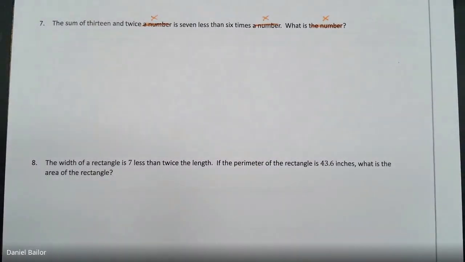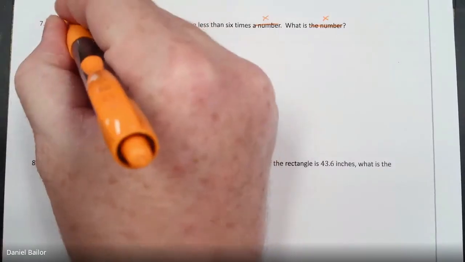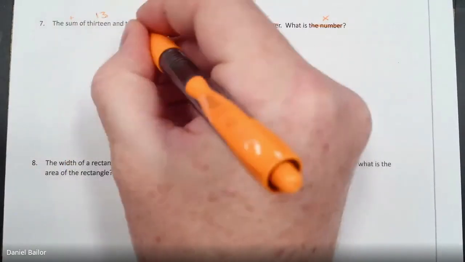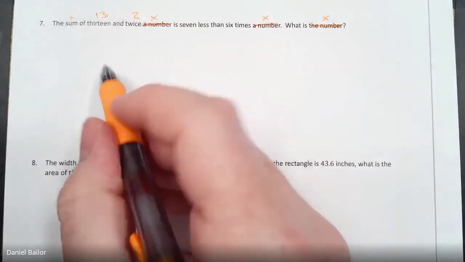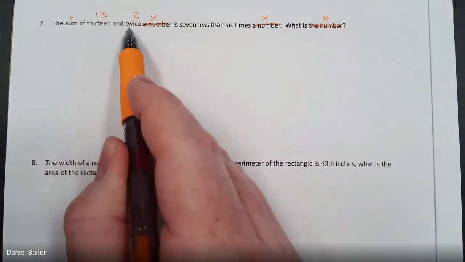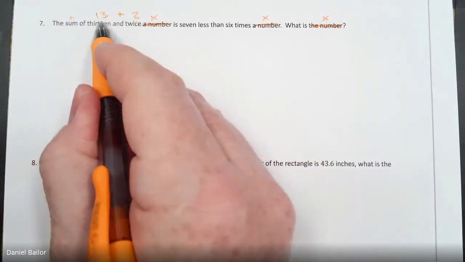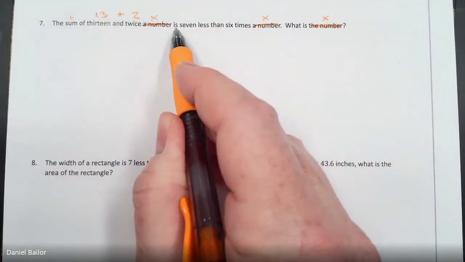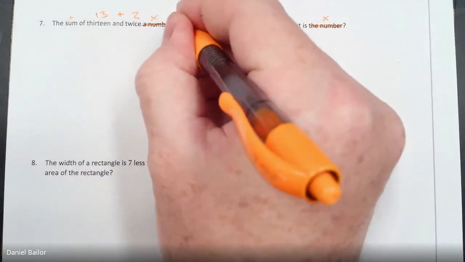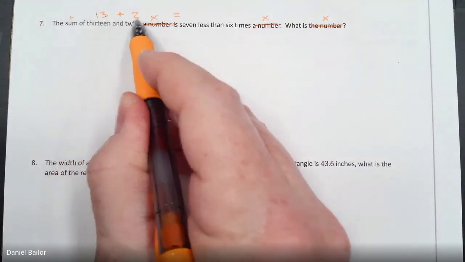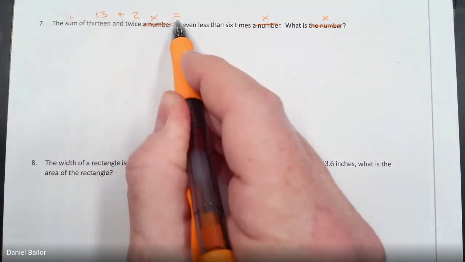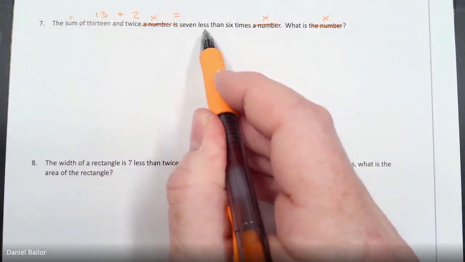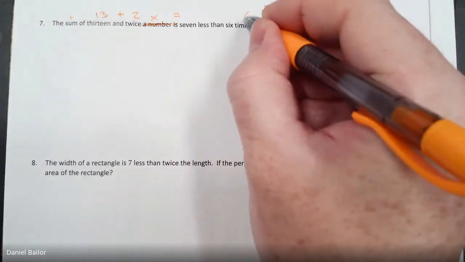So now we translate the rest of the sentence. The sum means we're going to add 13 and twice means 2 times. So what are we doing with 13 and twice x, 13 and 2x? We are summing them, we are adding them. So we have 13 plus 2x. Is, that small word, means a lot. It means equals. So 13 plus 2x equals 7 less than 6 times a number, 6x.